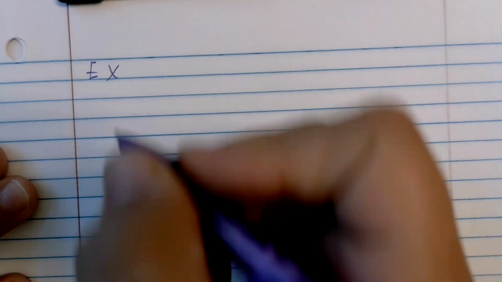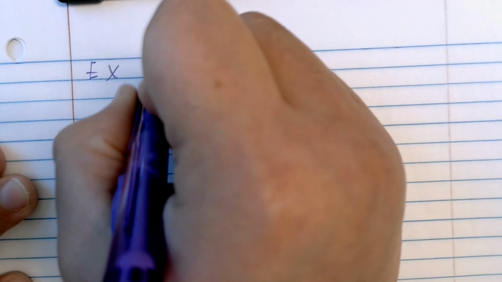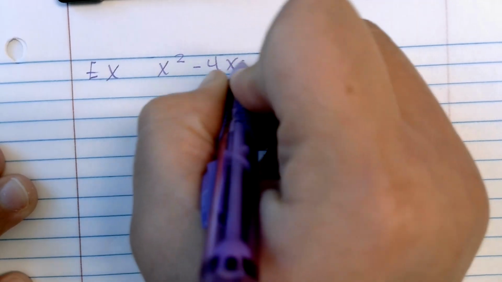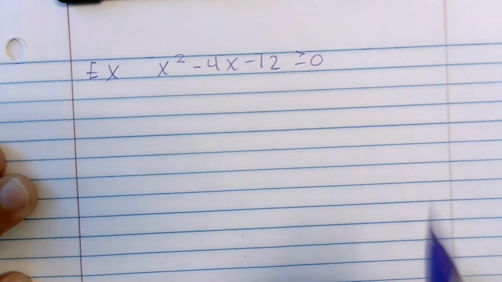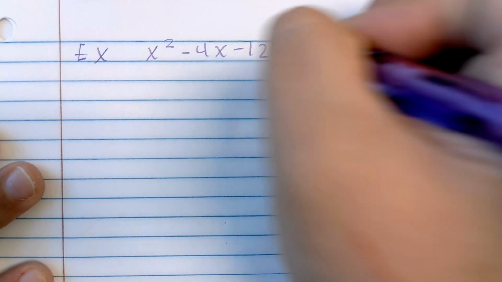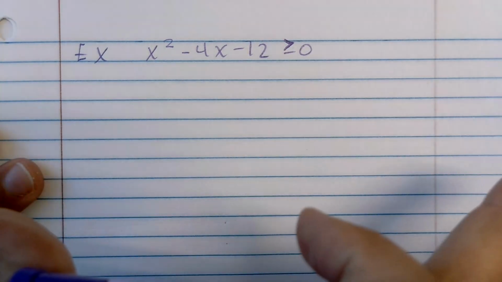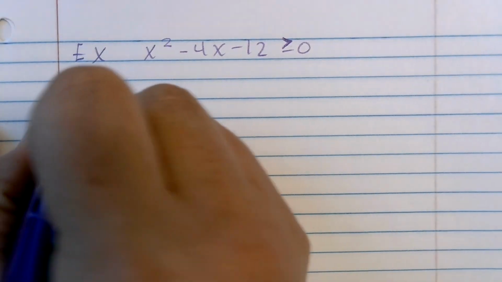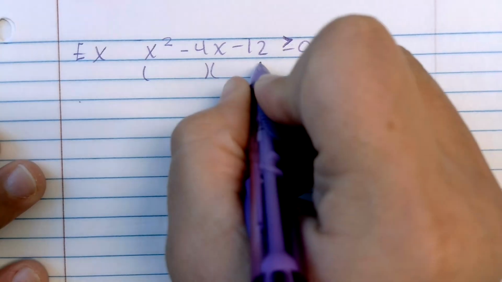I have 2 more for you. If you got it, you got it. You can try your problems. If not, I do want to do 2 more problems for you. So in this example, we have x squared minus 4x minus 12 is greater than or equal to 0. So if our pattern holds, it's a greater than symbol, it should be shaded on the outside. But let's work it out and try.